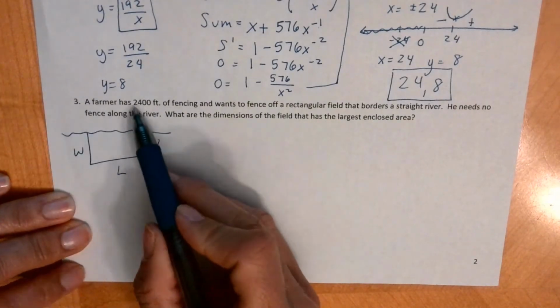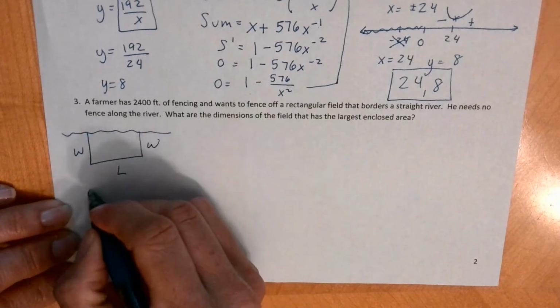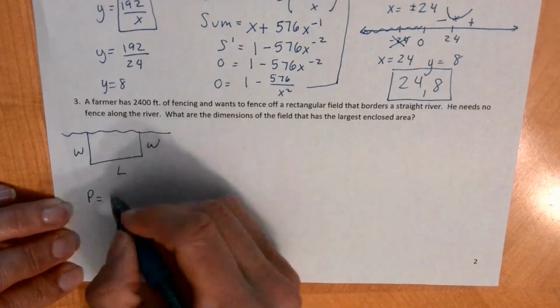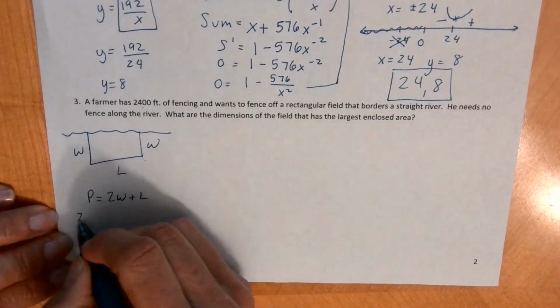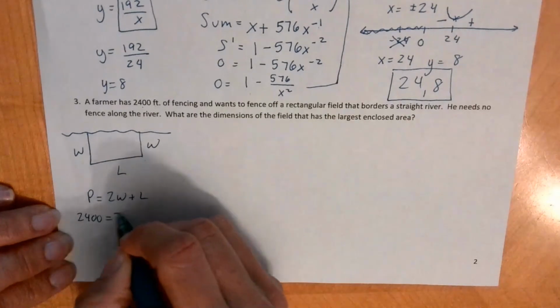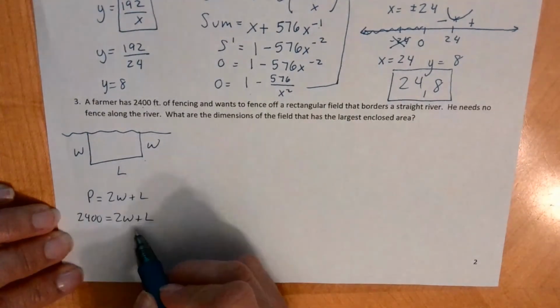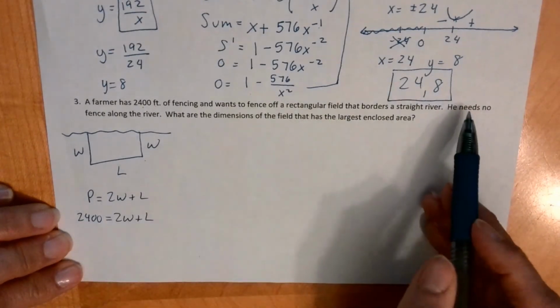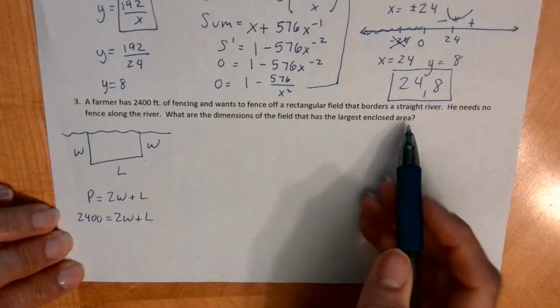And the first thing they tell me is there is 2,400 feet of fencing. Fencing is like a perimeter. Now, traditionally, perimeter is 2W plus 2L, but in this case, we have 2 widths and only 1 length. And I'm going to substitute my 2,400 in here for perimeter. All right, so I have one equation representing that perimeter relationship. They're asking me to find the dimensions that create the largest enclosed area.